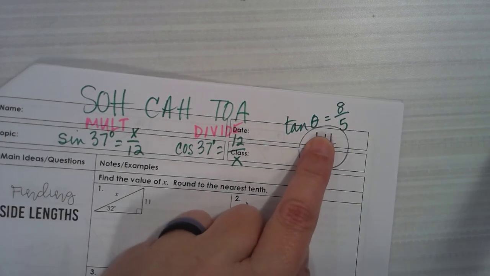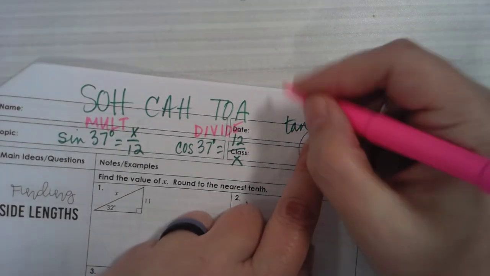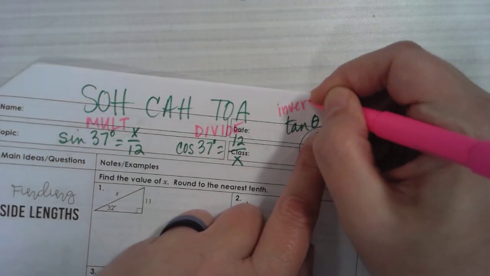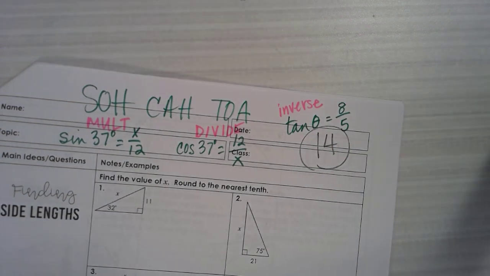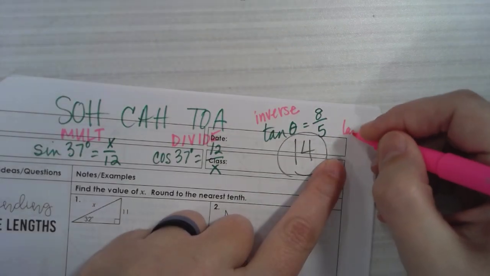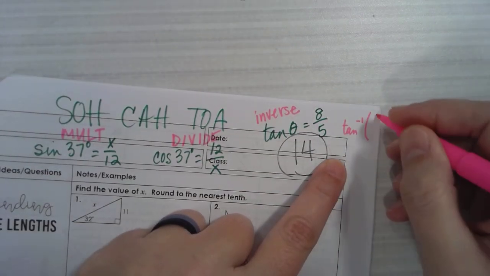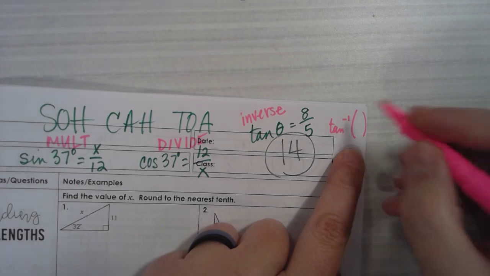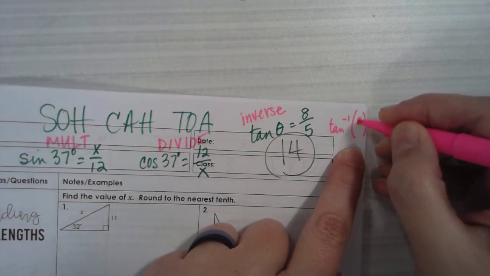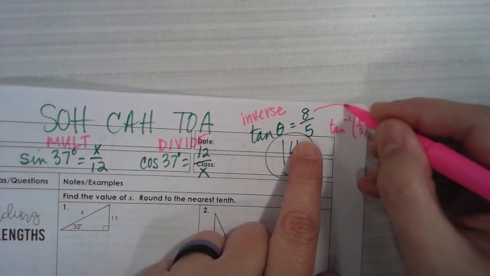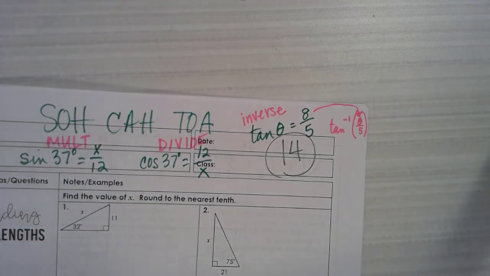When x is your angle or your missing value is your angle, you're going to use the inverse, which is that -1. Sine -1, cosine -1, tangent -1. It'll look like this. And then it gives you a parenthesis where you can just write or type that fraction, like whatever that is going to go inside there.